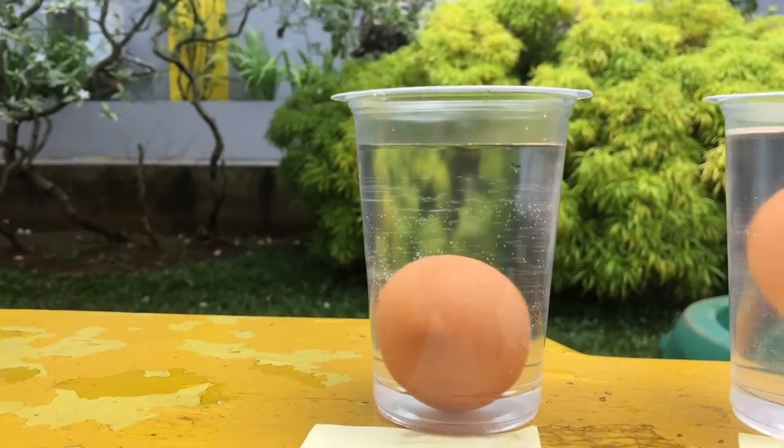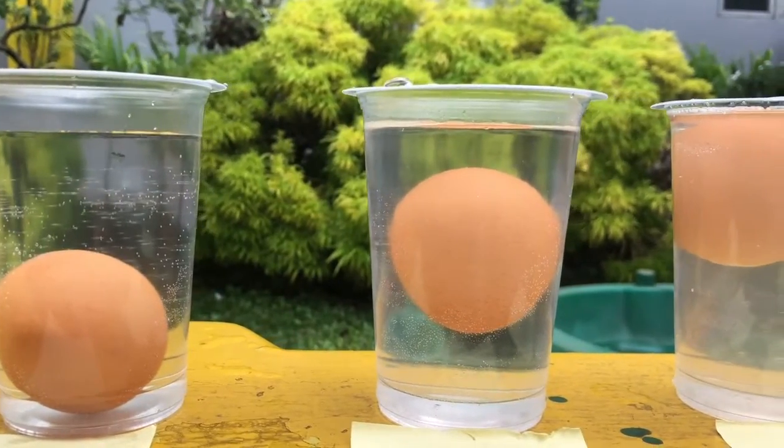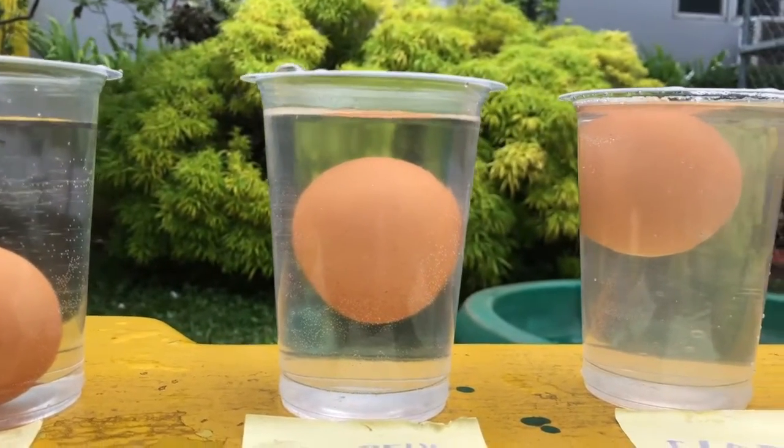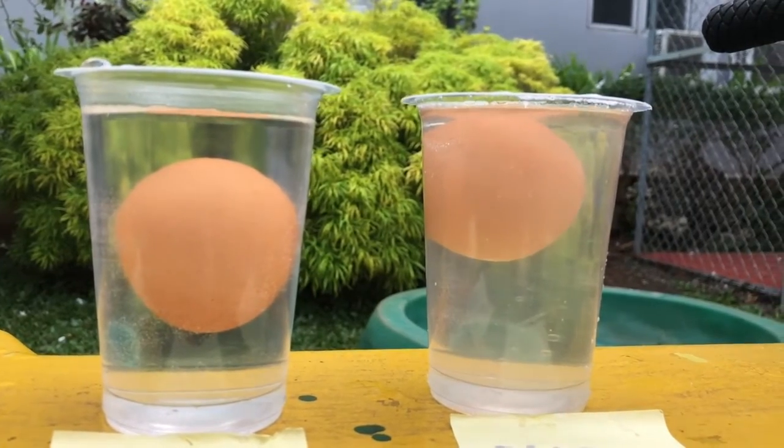There are three principles of Archimedes' law. The first one is sinking, the second one is barely floating, and the third one is floating. Furthermore, we're going to explain them with this experiment.